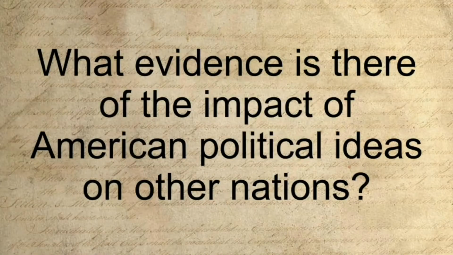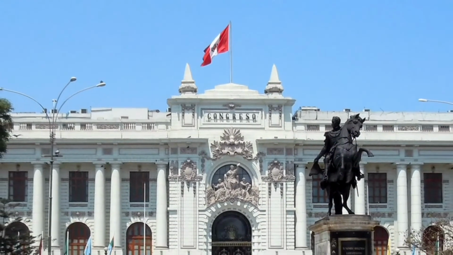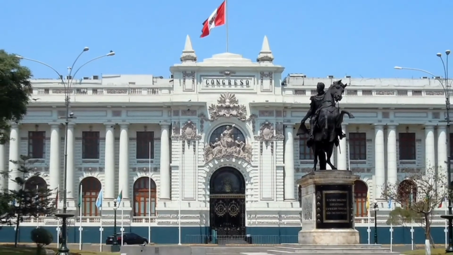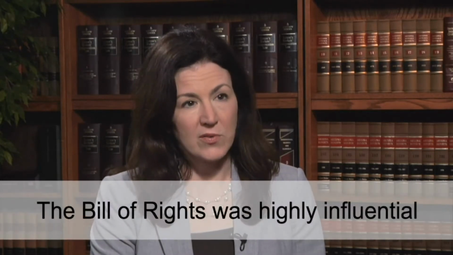Is there evidence, or what evidence is there, of the impact of American political ideas on other nations? The variety of bills of rights, for example, that proliferated through the developed and the developing world after World War II is one very important example. So in the post-colonial era in Latin America, Africa, and Asia, when we see in the mid-20th century that people are grasping for new ideas of protection, they would borrow heavily from the Bill of Rights.